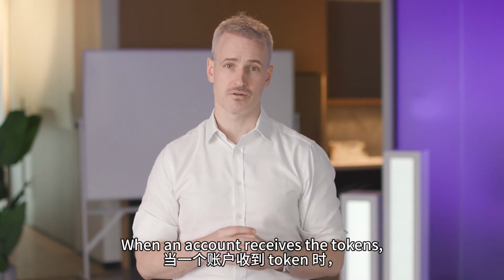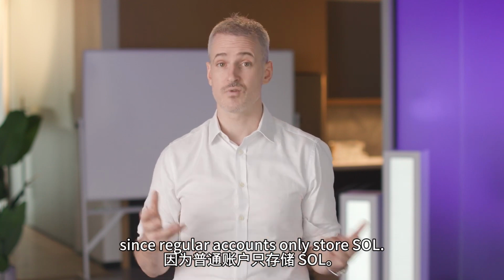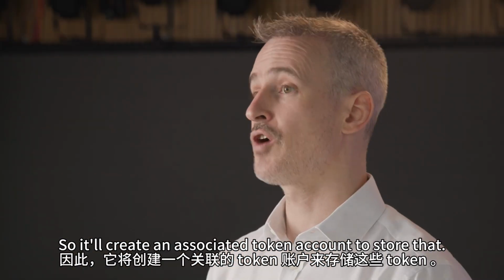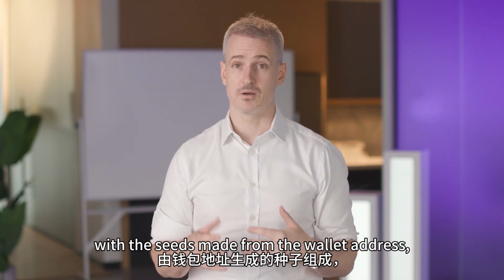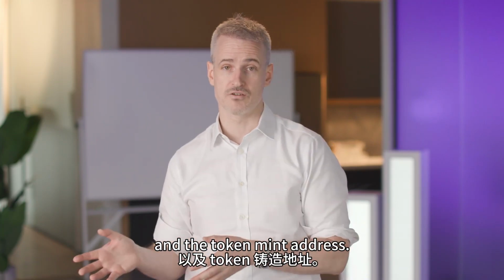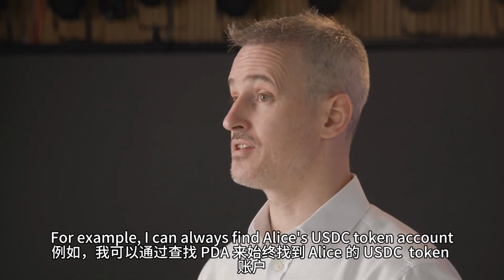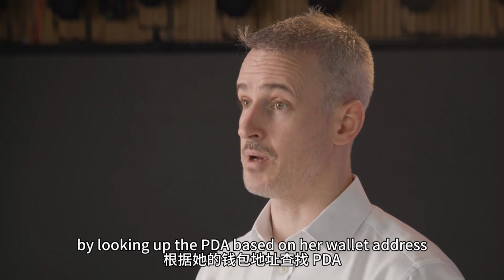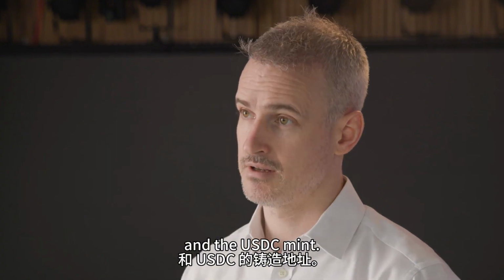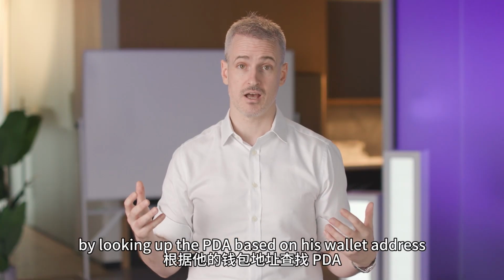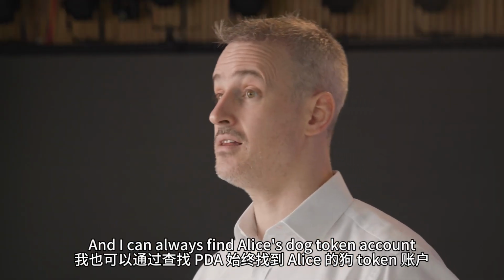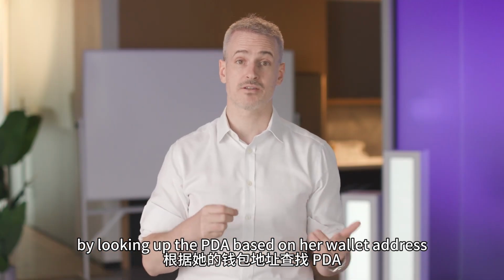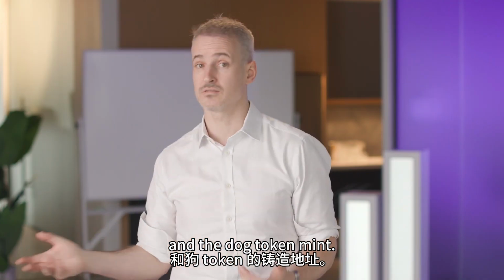When an account receives the tokens, it will need somewhere to store these tokens, since regular accounts only store Sol. So we'll create an associated token account to store that. An associated token account is just a PDA with the seeds made from the wallet address and the token mint address. For example, I can always find Alice's USDC token account by looking up the PDA based on her wallet address and the USDC mint. And I can always find Bob's USDC token account by looking up the PDA based on his wallet address and the USDC mint. And I can always find Alice's dog token account by looking up the PDA based on her wallet address and the dog token mint. You get the idea. Let's make a token.